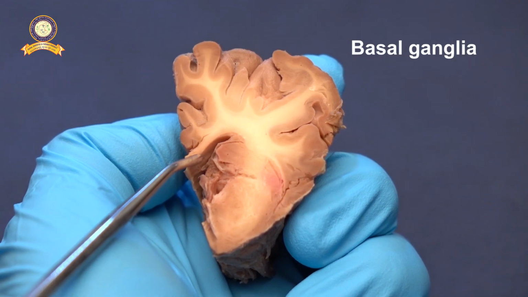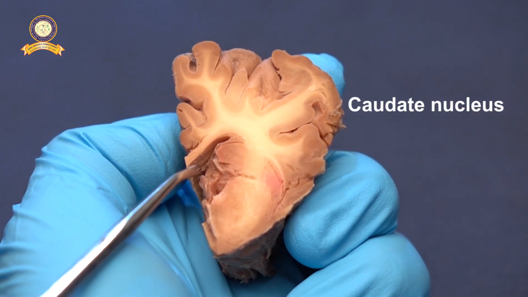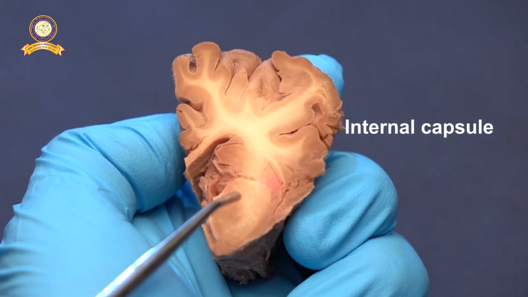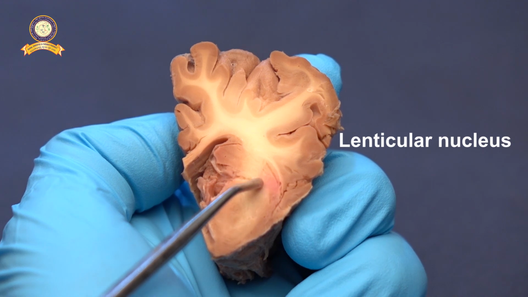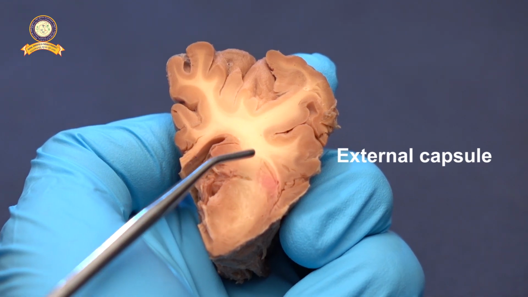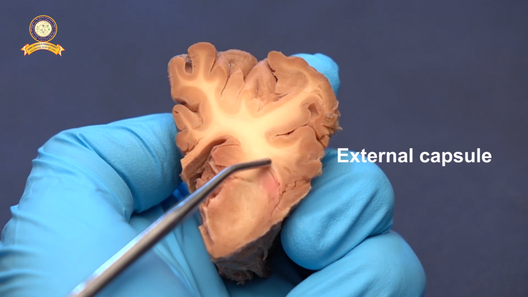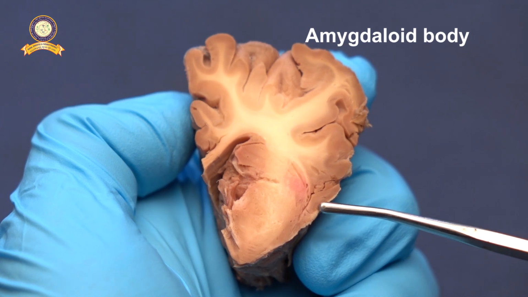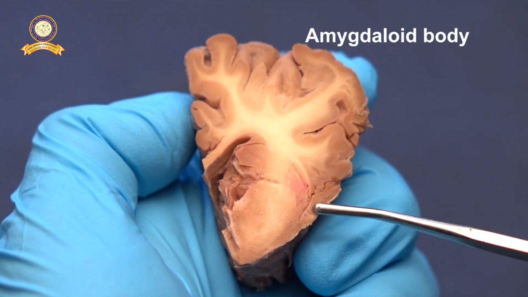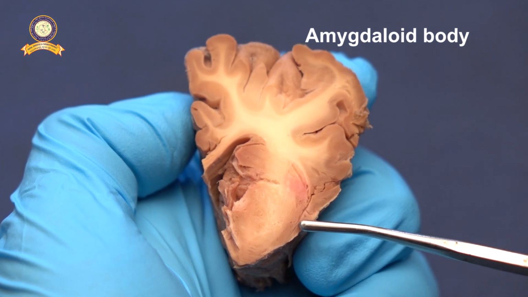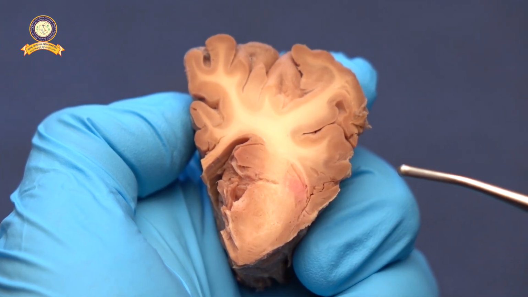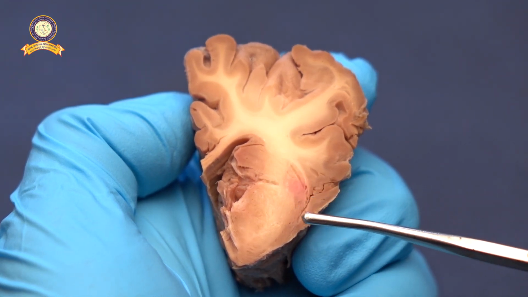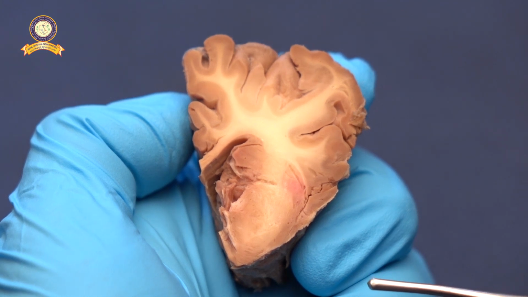The basal ganglia consist of the caudate nucleus, lateral to which is the internal capsule, lateral to which is the lenticular nucleus, lateral to which is the external capsule, lateral to which is the claustrum. The amygdaloid body is a small oval mass of gray matter situated lateral to the ventral horn of the lateral ventricle, ventral to the posterior part of the lenticular nucleus, concerned with rage and reward.